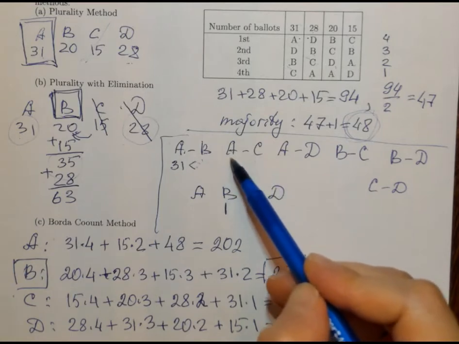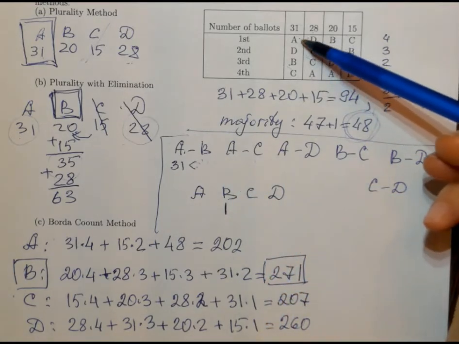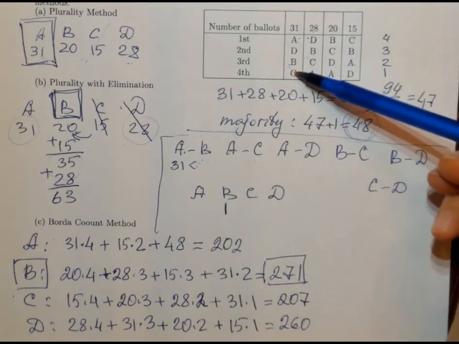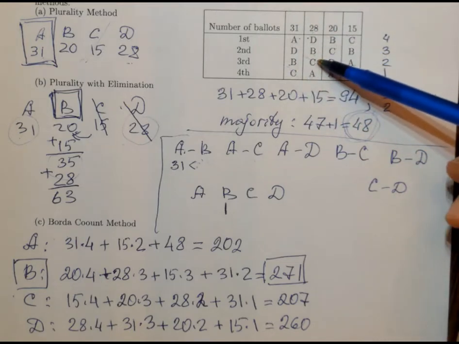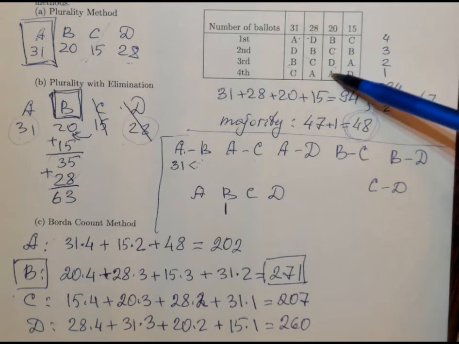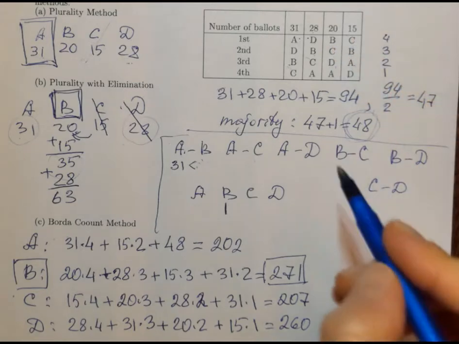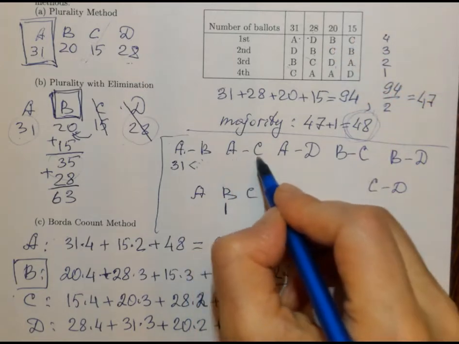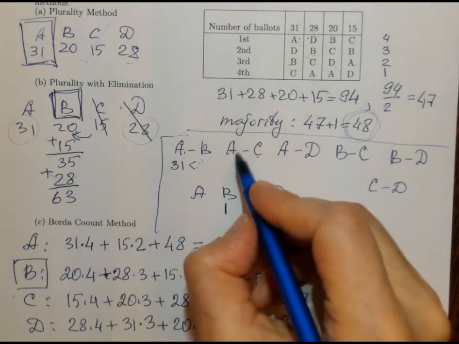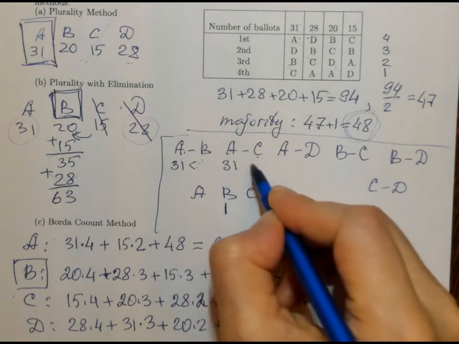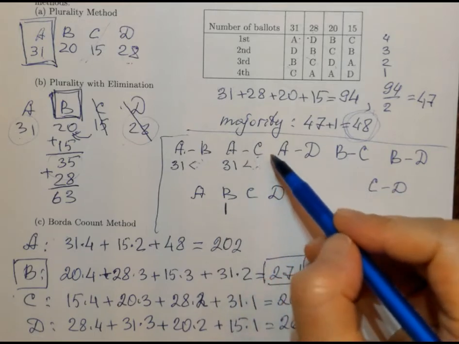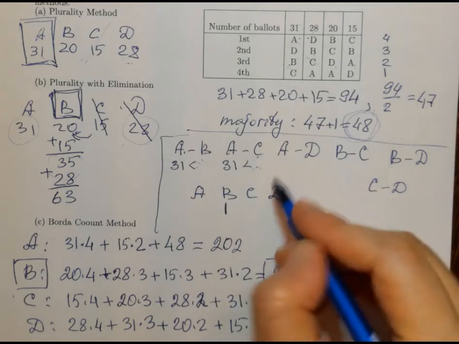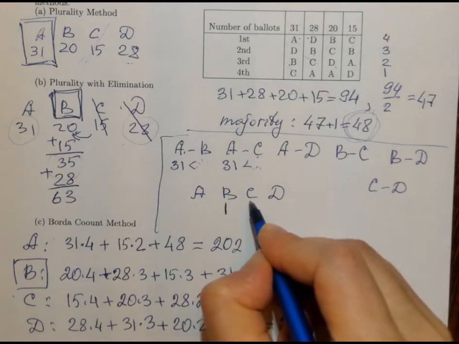Now let us compare A and C. A is above C in the first column, then in the second C is above A, and C above again. The same situation. So A is above C only on 31 ballots. All the rest, we don't need exactly the sum, is C above A, so C wins over A.